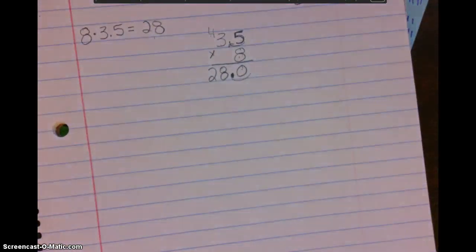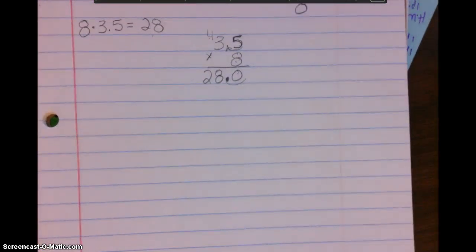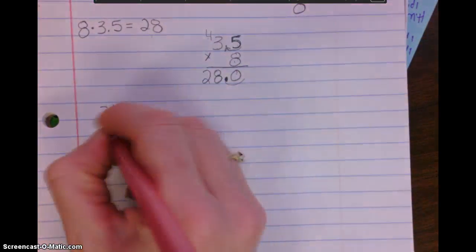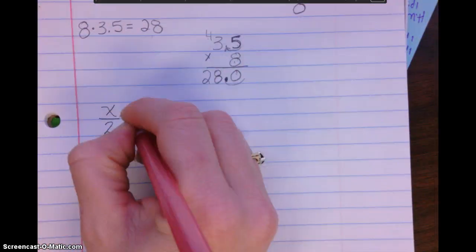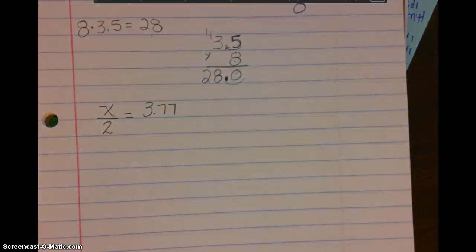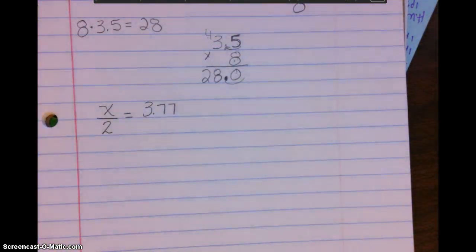Let's try another one, and I'm going to walk you through it verbally while you do it on your paper, and then I want you to check to see if you have the same thing that I have. The problem is going to be x divided by 2 equals 3.77. So I tried my cover-up method because that would be the easiest. However, I don't know what divided by 2 would end up being 3.77 because it's not a basic fact. So I'm going to have to use my inverse operation.